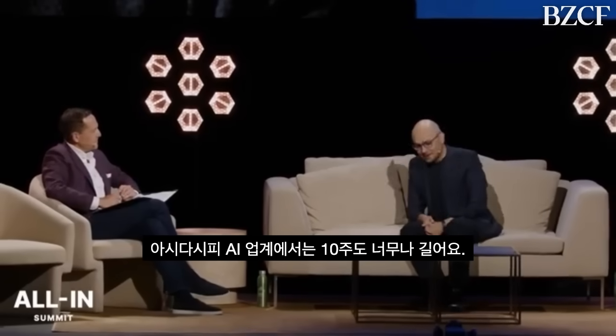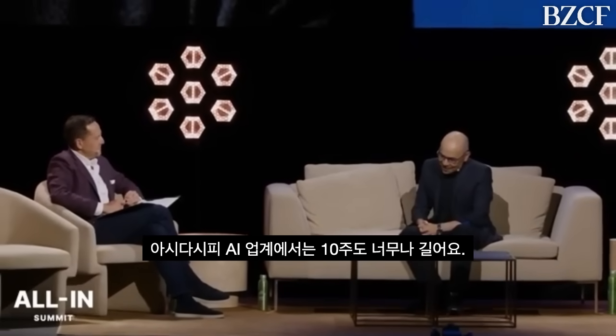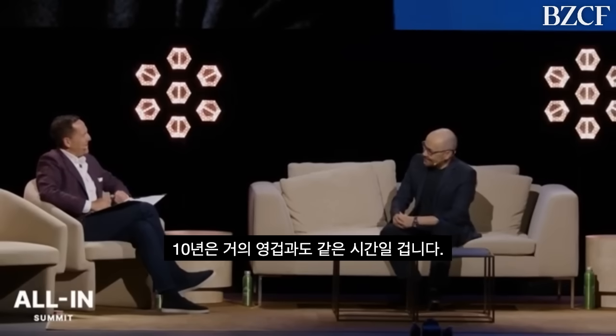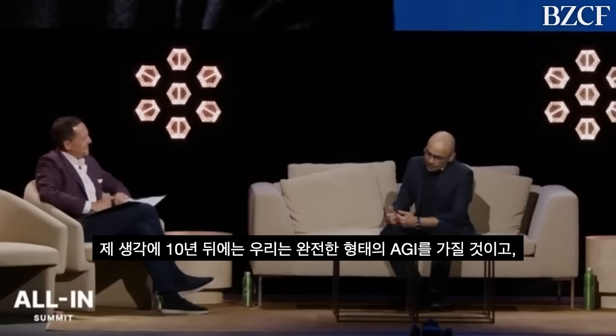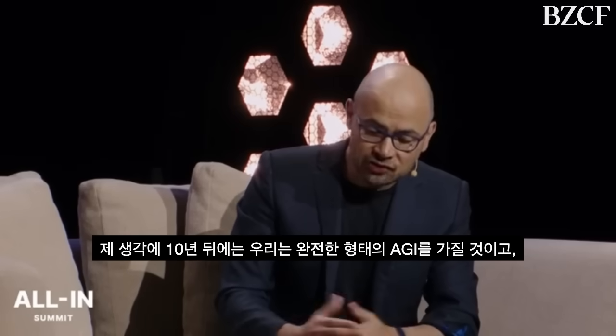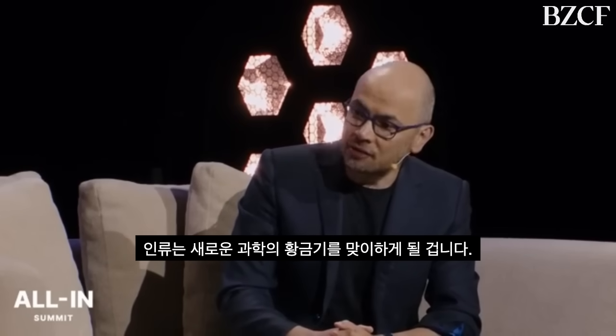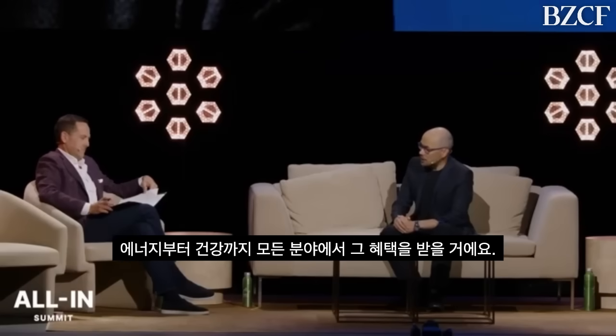Wow. Okay. Well, I mean, 10 years, even 10 weeks is a lifetime in AI. So, the Brownian field of 10 years. Right. But I do feel like if we will have AGI in the next 10 years, full AGI, I think that will usher in a new golden era of science. So a kind of new renaissance. And I think we'll see the benefits of that right across from energy to human health.